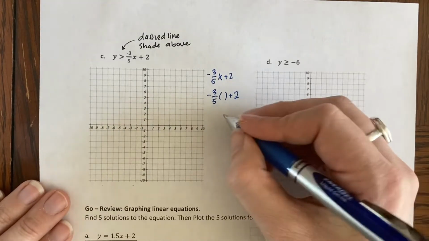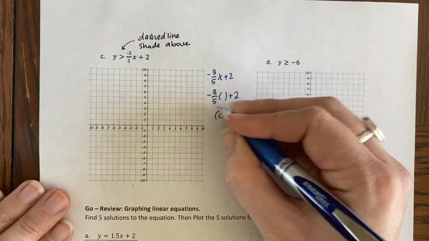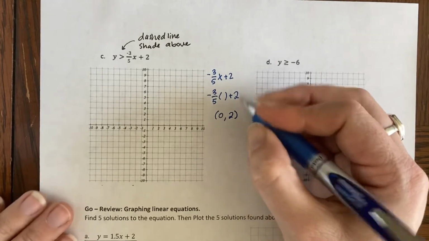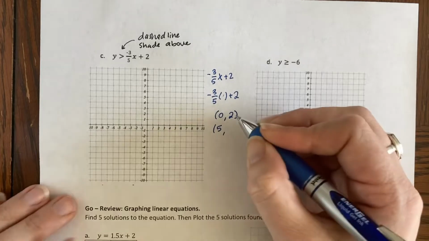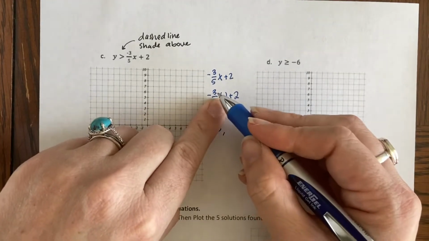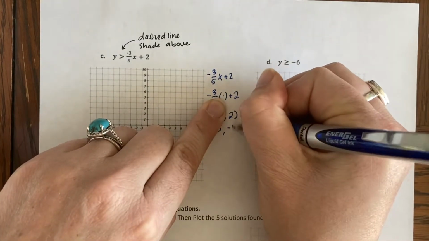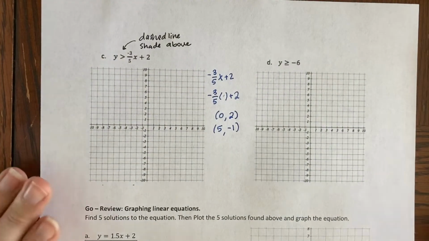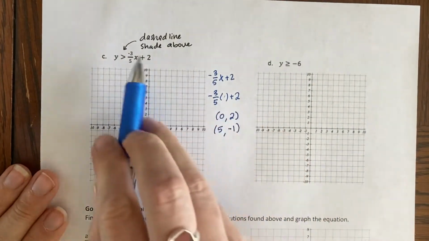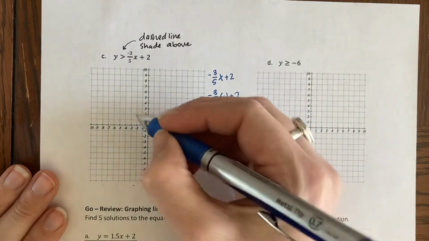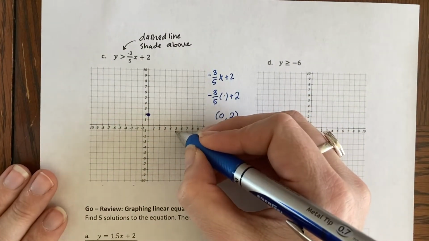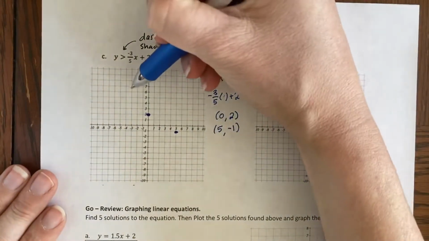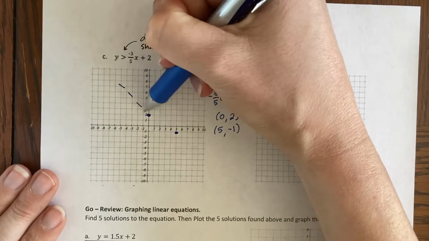If I plug a 0 in, 0 would output a 2. If I erase that 0 and plug in a 5, it would be -3 plus 2. I plot my points and make sure it's a dashed line. So 0, 2, 5 is down 1. It would be a dashed line.